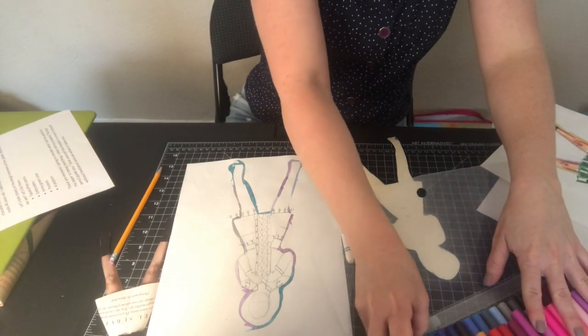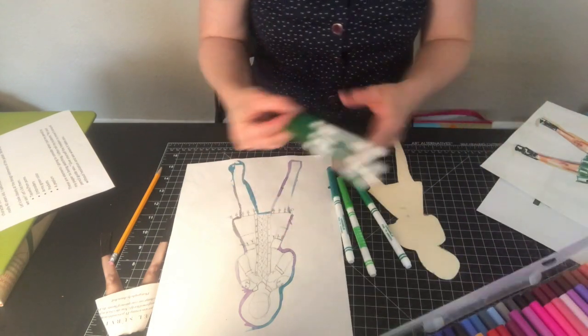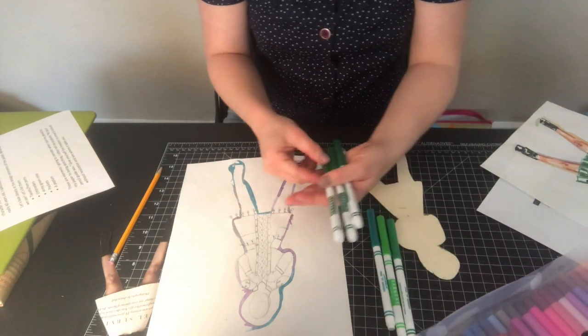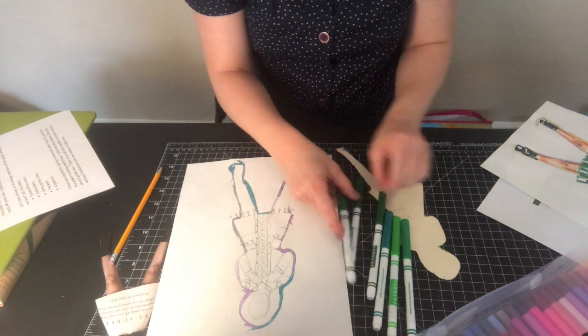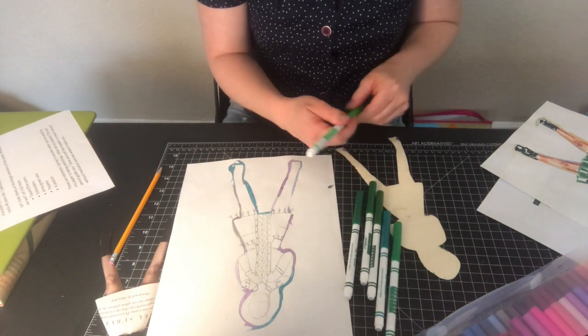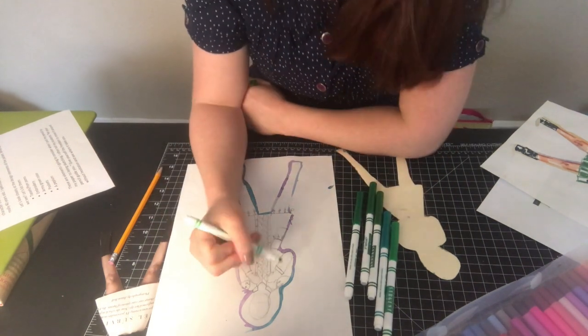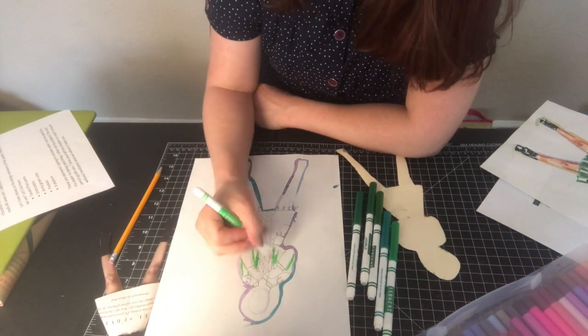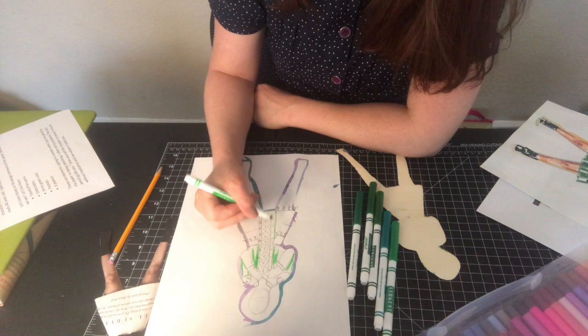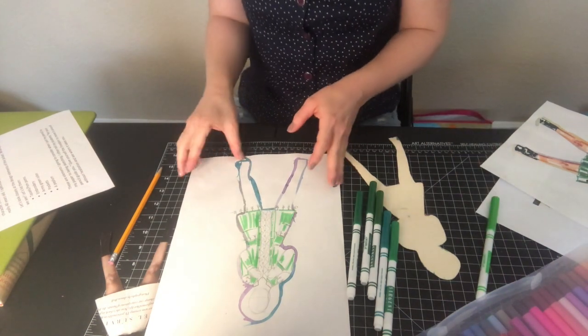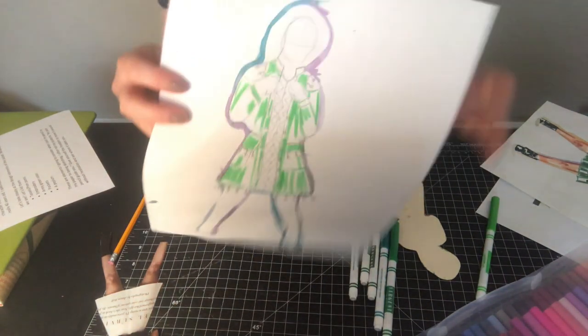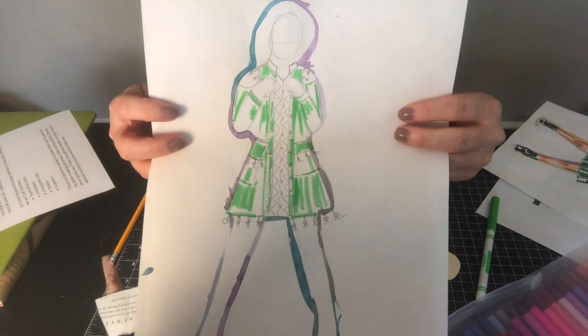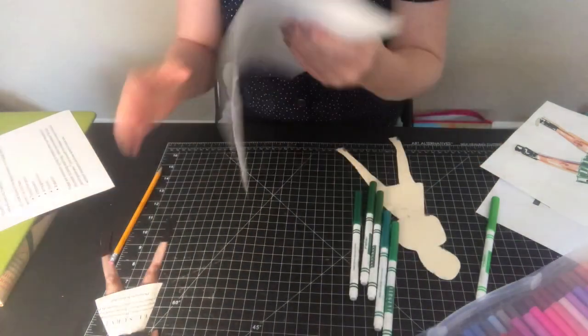You always want to work light to dark, so I'm going to put down my lightest green first and serve as my highlights on the jacket. I have my lightest layer down for this jacket, just in some areas, not every area, leaving some highlights.